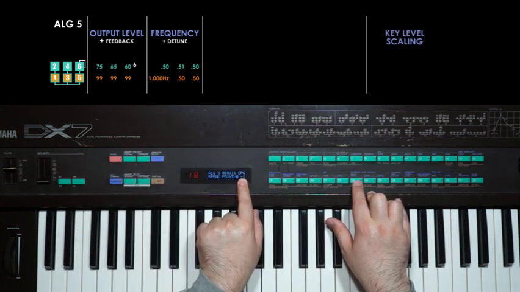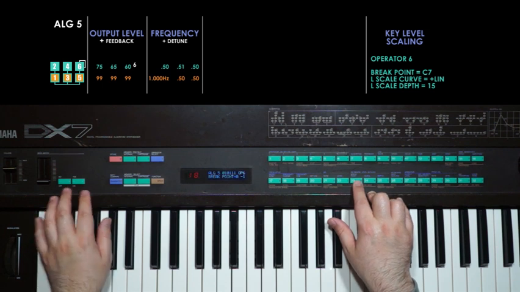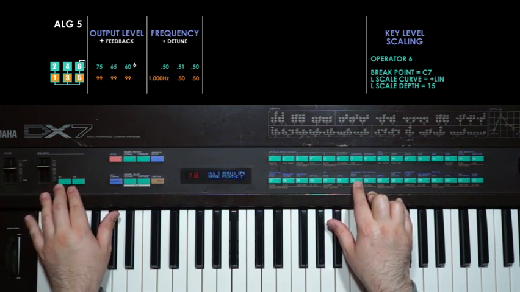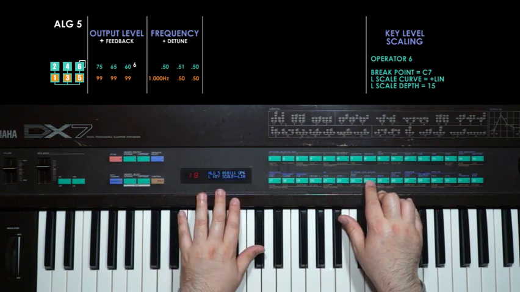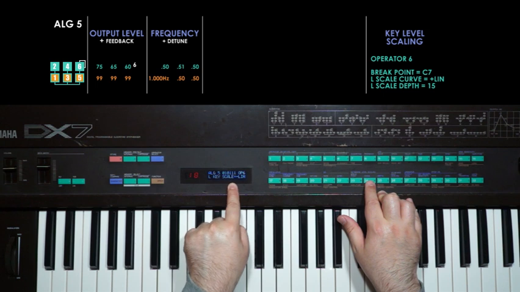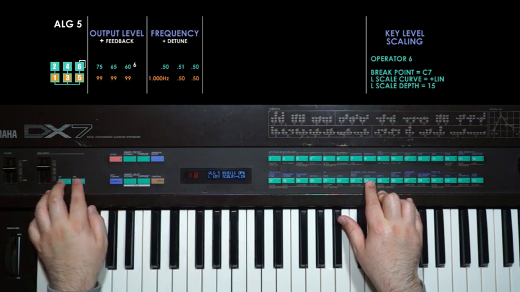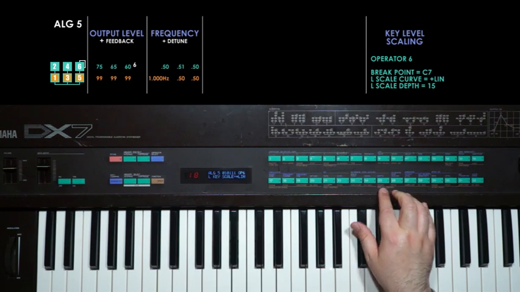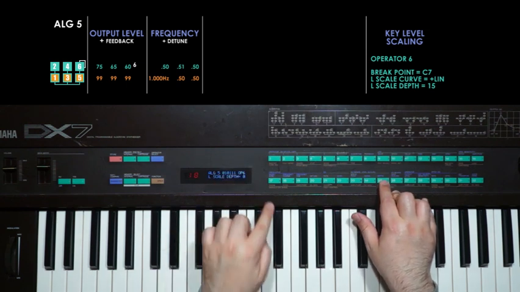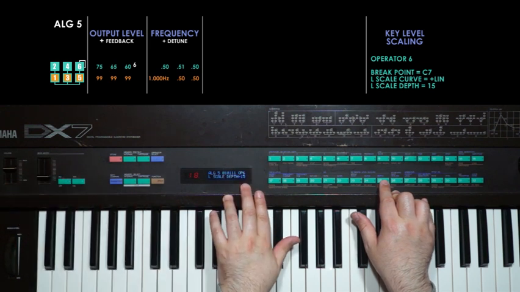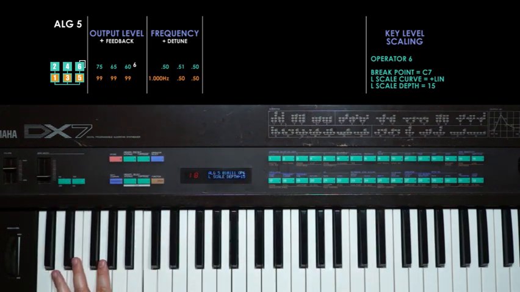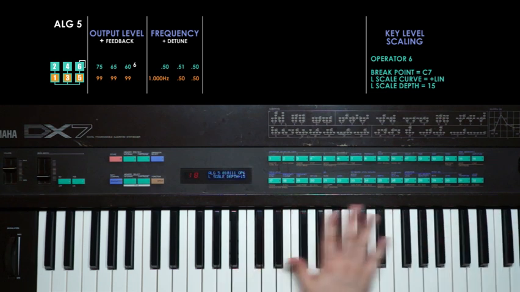So make sure you've selected operator 6, press breakpoint, and set that to C7. Go to curve, and make sure you've got your left key scale selected, and change that to plus linear. Then go to depth, make sure it's left scale depth, and adjust that to 15. Now when I play the lower register, we've got a bit more distortion down there. And if I play down the keyboard, you can hear that it's not affected down here.